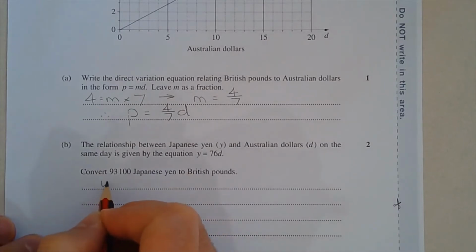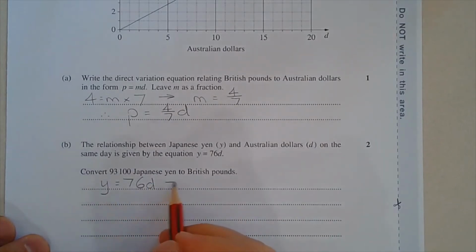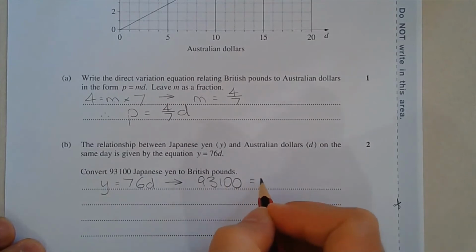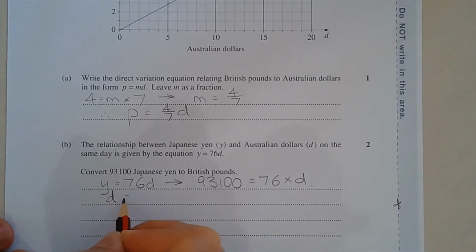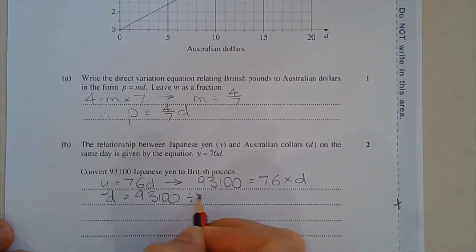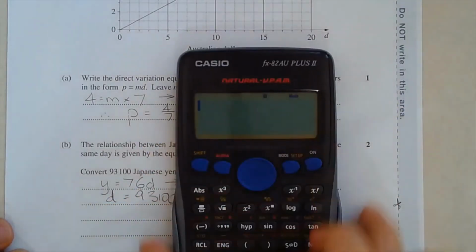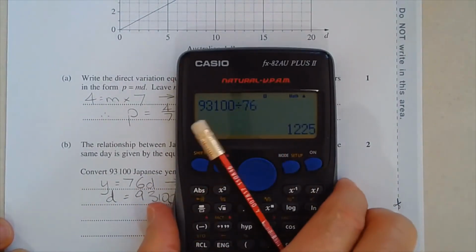So Y equals 76D. Now we have 93,100 Japanese yen. So 93,100 is equal to 76 multiplied by Australian dollars, dividing both sides by 76. So D is equal to 93,100 divided by 76. D equals, okay, so 93,100 divided by 76, and we get 1,225 Australian dollars.